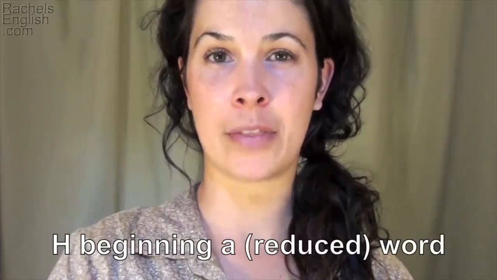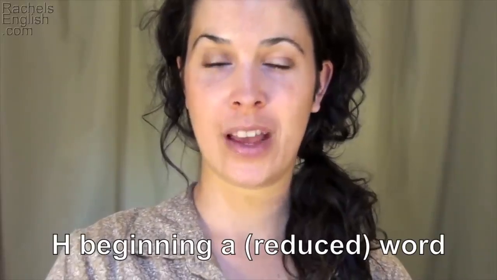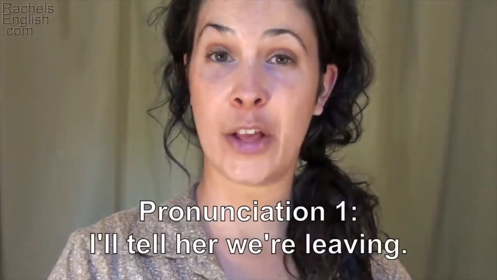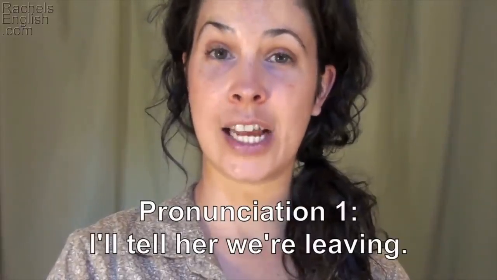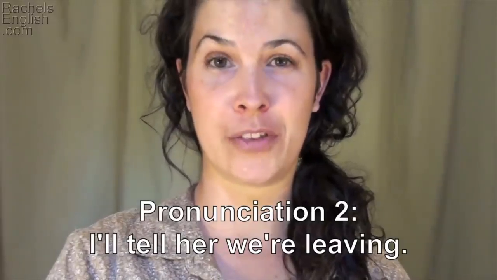Today we're going to talk about the situation with the letter H beginning a word. Let's look at the following sentence as an example. I'll tell her we're leaving. Could you tell a difference in the two different ways I pronounced this?